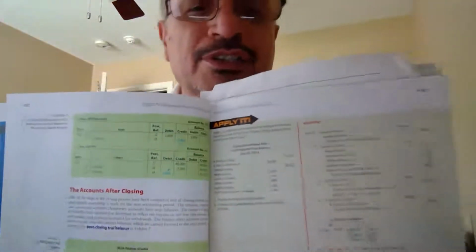So that means the withdrawals reduce the capital or owner's equity at this point. So that's why we debit the capital and we credit the withdrawals. So one more time, the first journal entry, we close revenues.